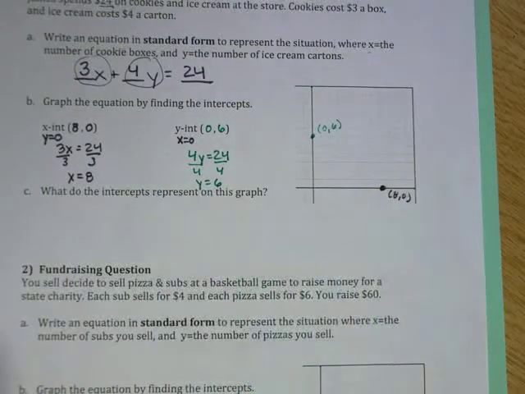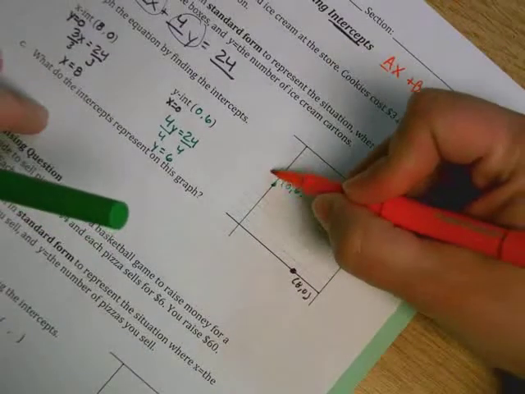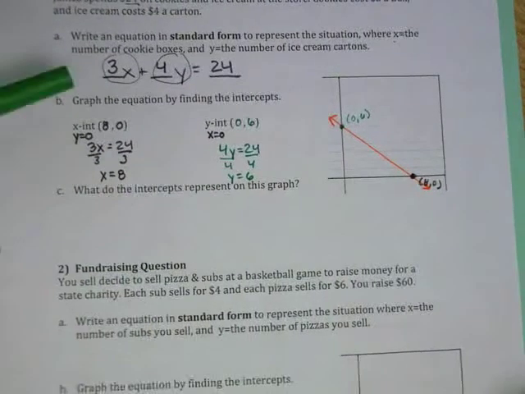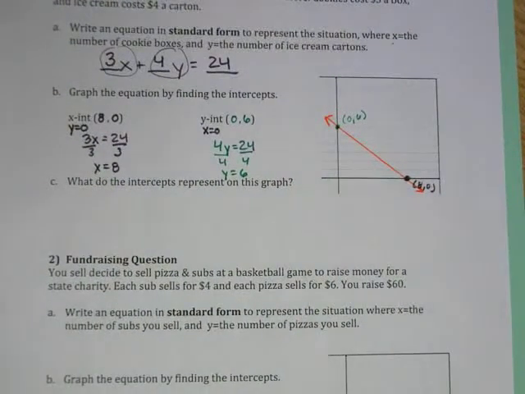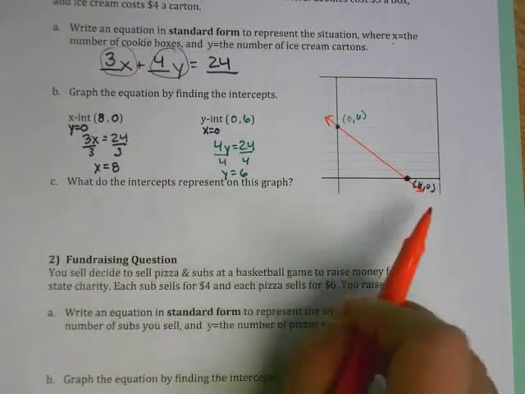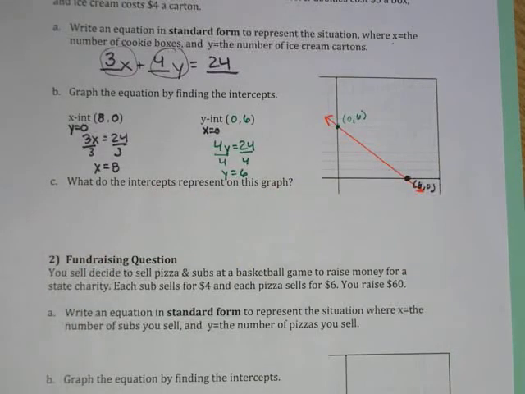Can I connect those dots and make a line? I'm going to do my best here to do that. So that's my linear equation that I wrote in standard form right here. The question is, what do those intercepts really represent on this graph? Why did we do this? Why do we care about those right here? This is the real question.